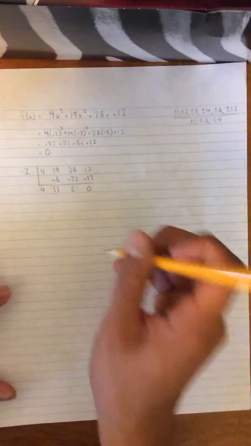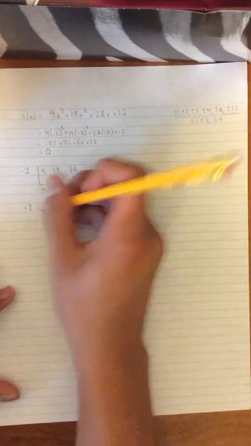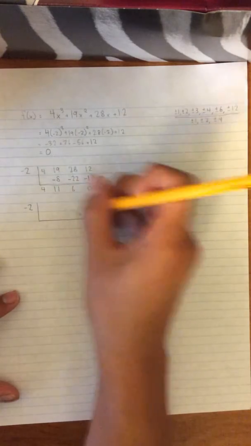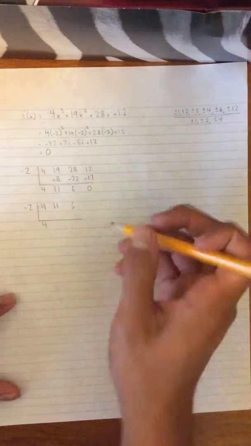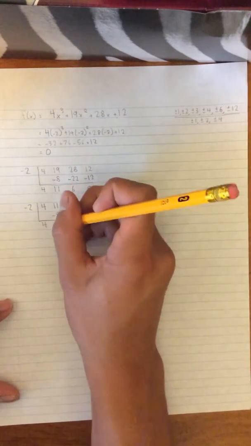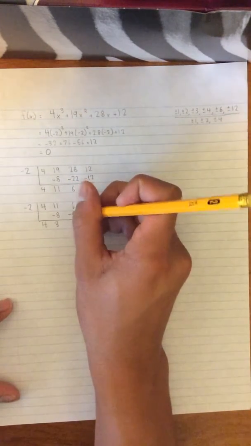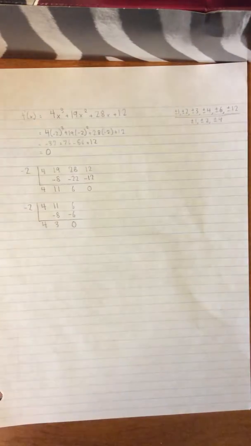Let's go ahead and try the same factor again for the new set of values that we have figured out. Once again, bring it down and just multiply it over. Add it down, multiply over, and repeat. And we once again get a remainder of 0.